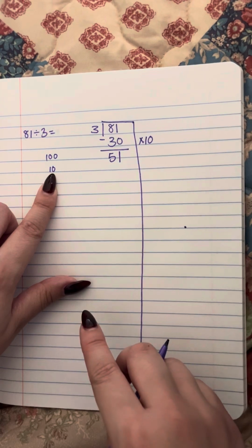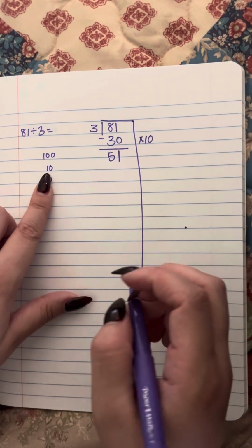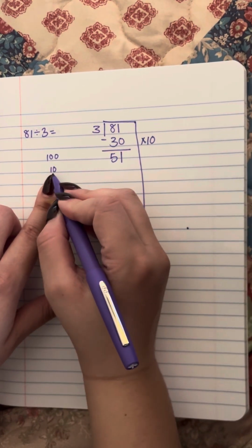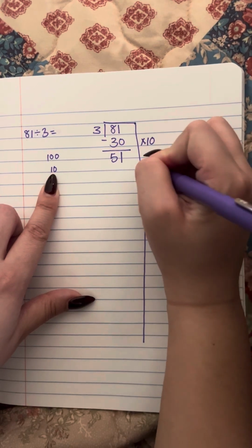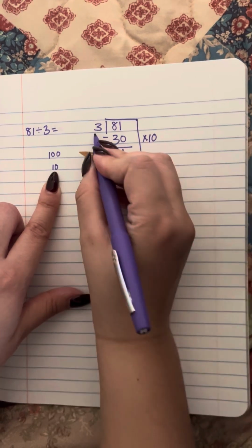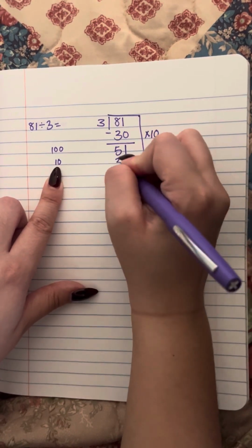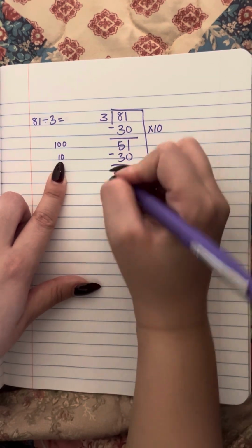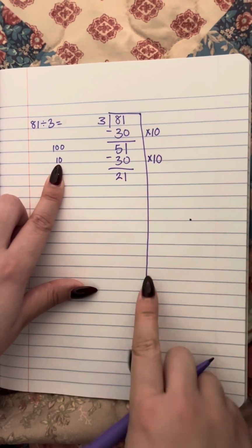Now I'm going to see what I can subtract this time. I can't do times 100, but I can do times 10 again. So I'm going to put that times 10 on the outside. 3 times 10 is 30. I'll subtract, and now I'm at 21.